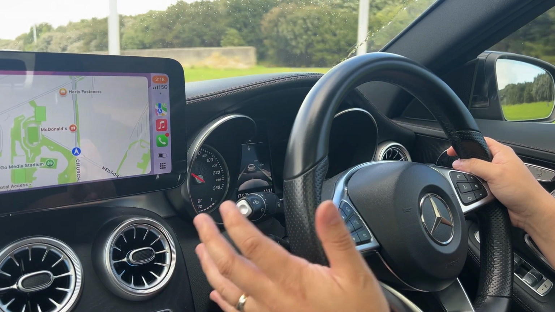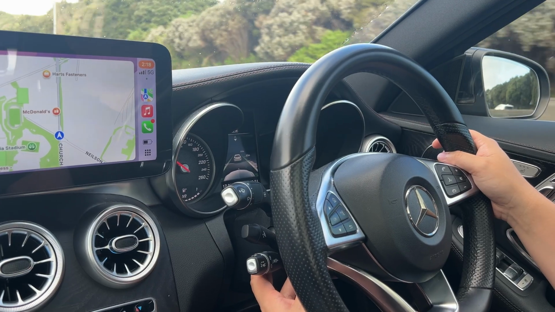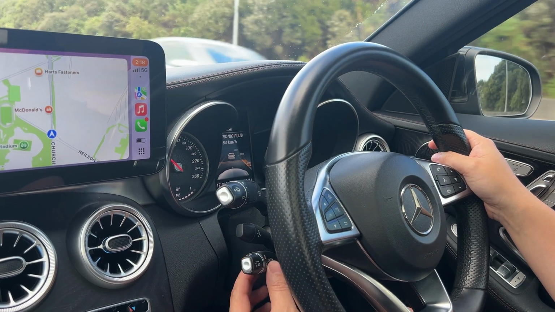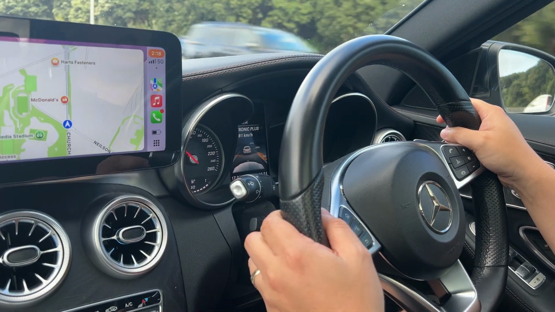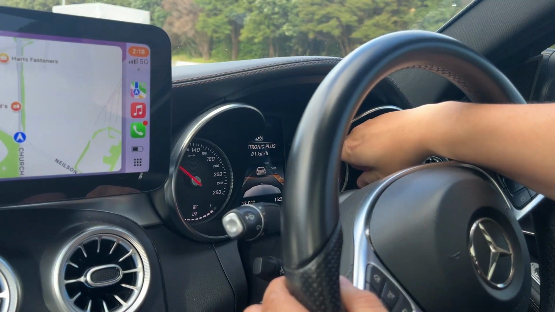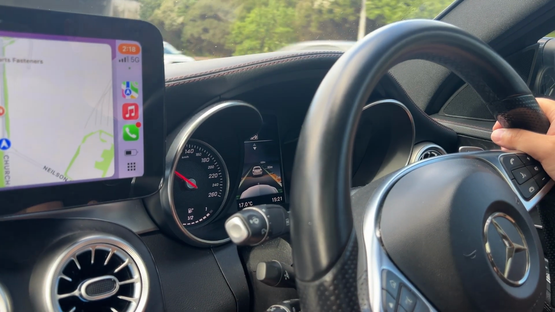Cruise control is all controlled by this stalk over here. And if you want to engage cruise control at your current speed, you can either pull this down or you can push it up. And it'll be verified because inside your gauge cluster here, you can see DISTRONIC Plus and you can see the speed that it's been set to as well.